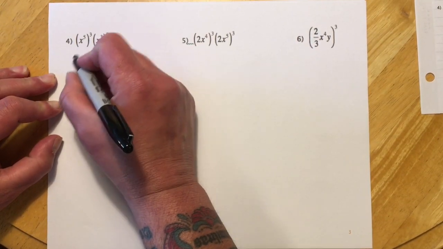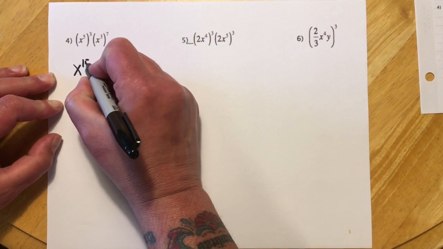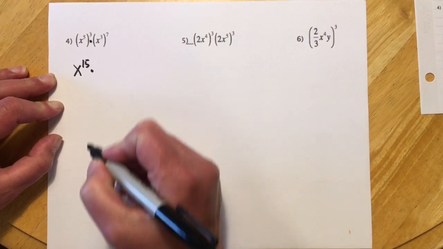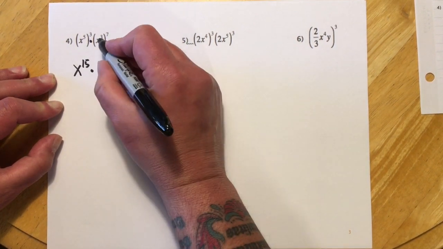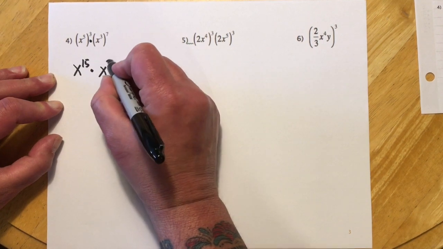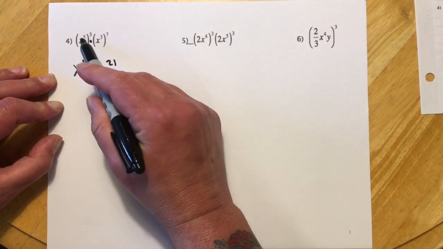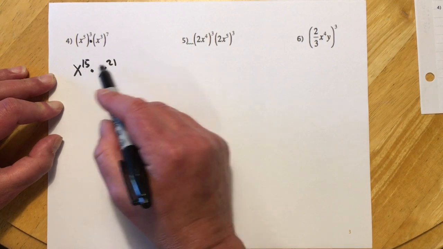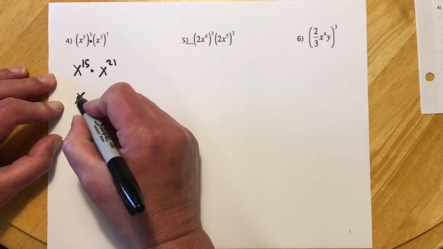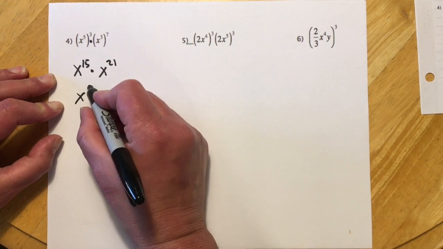So we're going to multiply the 5 times 3 and get x to the 15th. And then where there's nothing here, there's an implied times. So we're thinking multiplication in there. And then x cubed to the 7th, so 3 times 7 for x to the 21. So we raised to a power, so we multiplied, and now we're multiplying, so now we'd have to add. So we go 15 plus 21, and that would be 36.